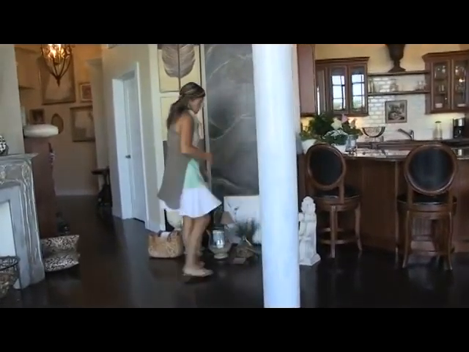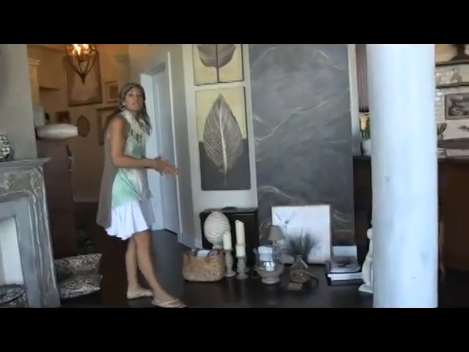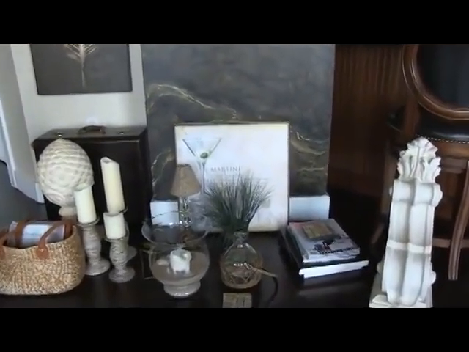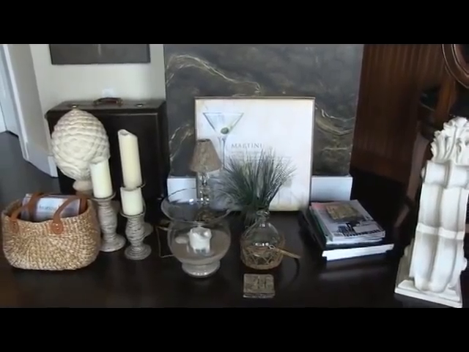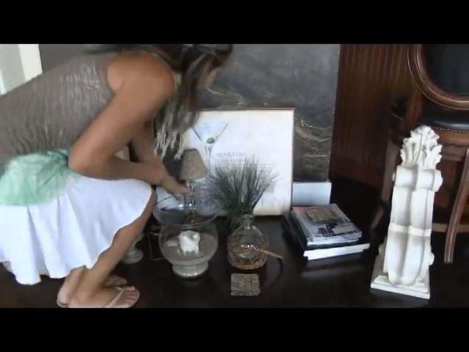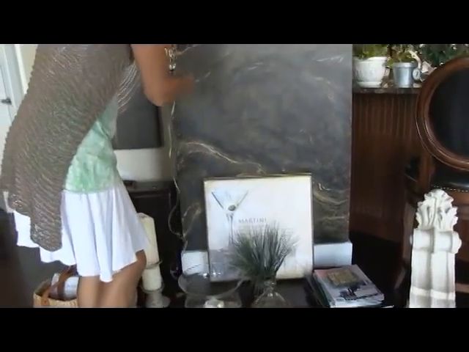Now, for the fun part. I go back to my grouping here of my shopping items, my accessories that I had in the room before I began. And I'm going to reuse some of these, but not all of them. I want to add this little lamp here to the chest of drawers. So that's going to give us some additional lighting.